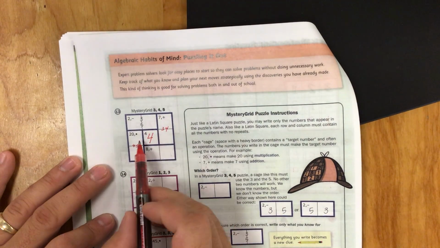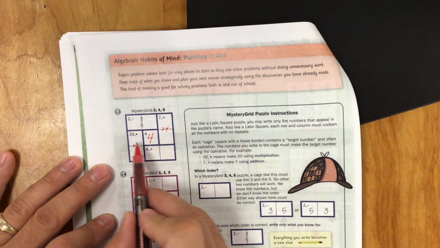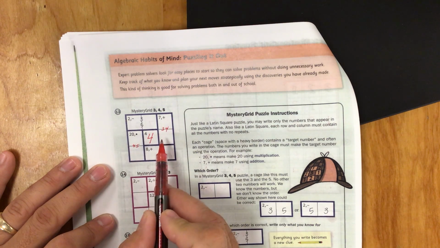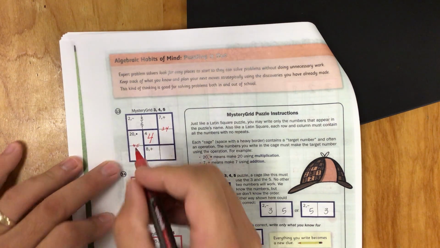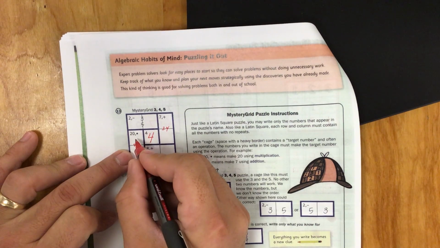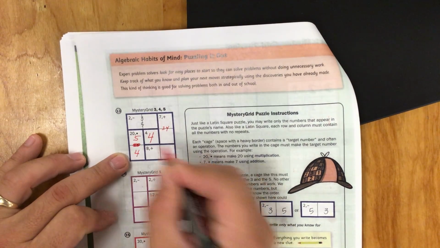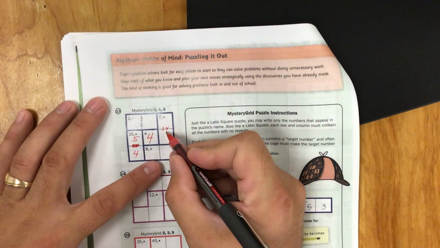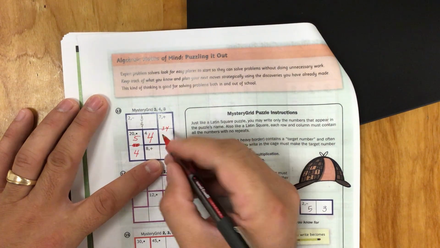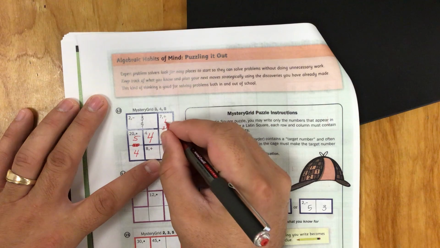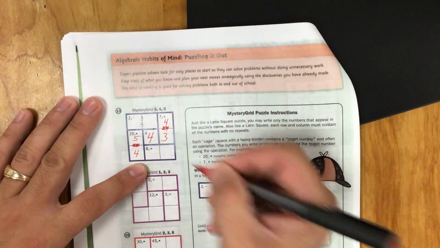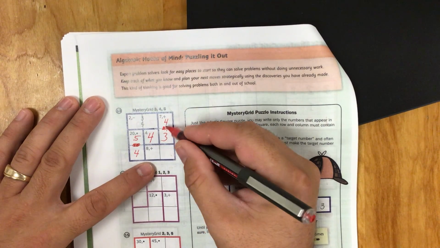All right, so because I already have a 4 here, I know that this cannot be 4 and this cannot be 4. So that means in my 4 and 5 here, it can't be 4, 5, it has to be 5, 4. Same thing with this one. This cannot be a 4, so it would have to be 3 and 4. They would still add up to 7. So here I have 3, 4, 5.